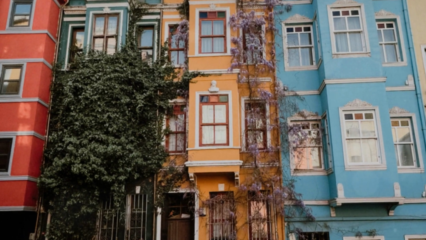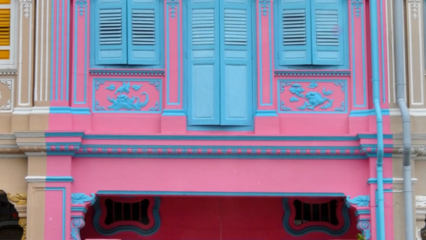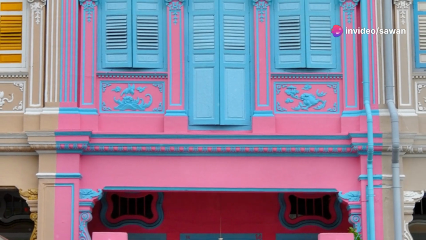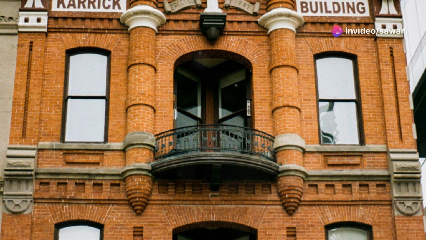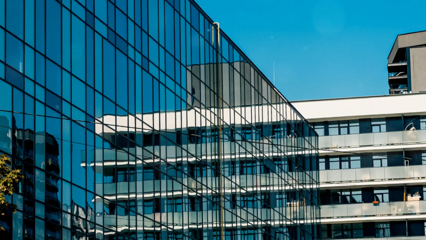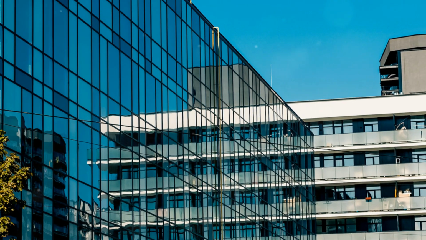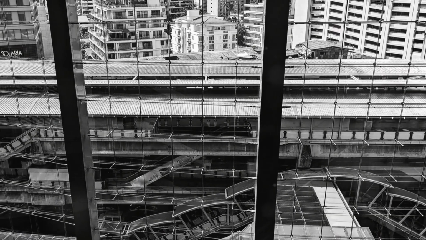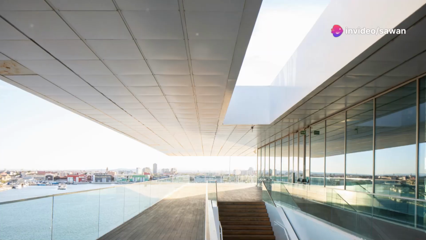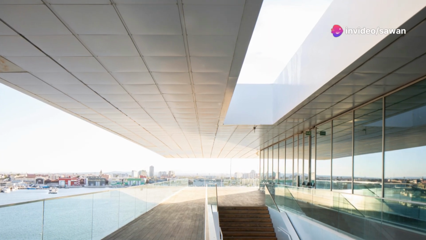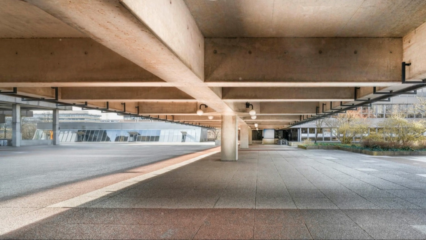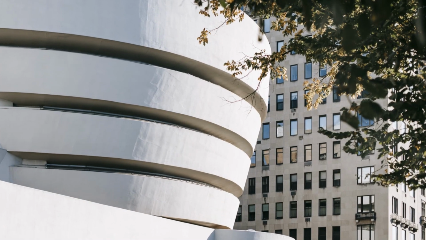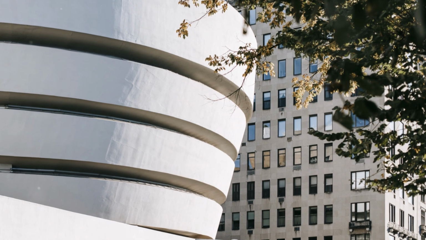Color, with its powerful psychological effects, can evoke a wide range of emotions and associations. Warm colors like red and orange tend to be stimulating and energizing. Cool colors like blue and green are often perceived as calming and serene. The structural properties of materials are equally important. Strong materials like steel and concrete allow for the creation of daring cantilevers and expansive open spaces. The Falling Water House, designed by Frank Lloyd Wright, exemplifies material order.